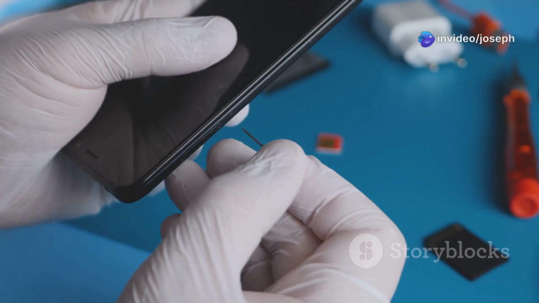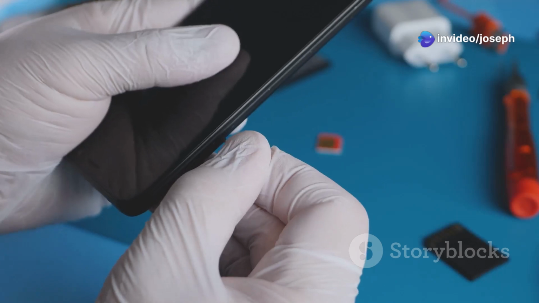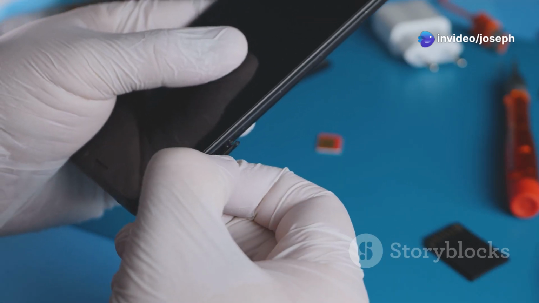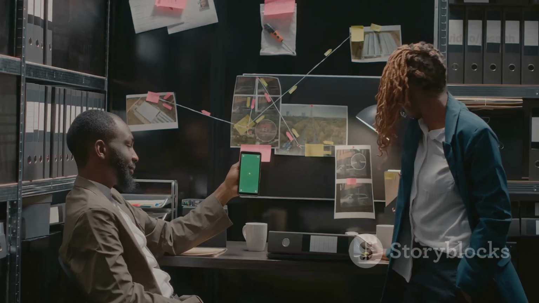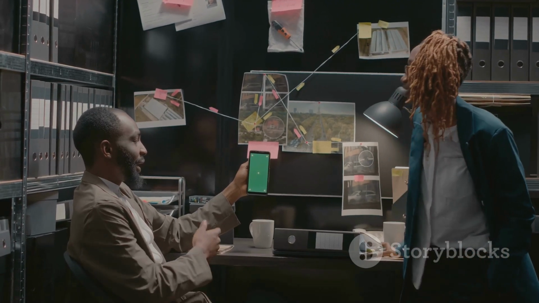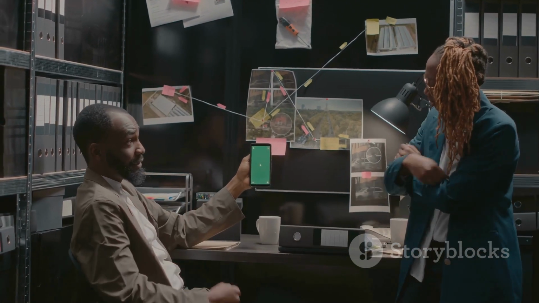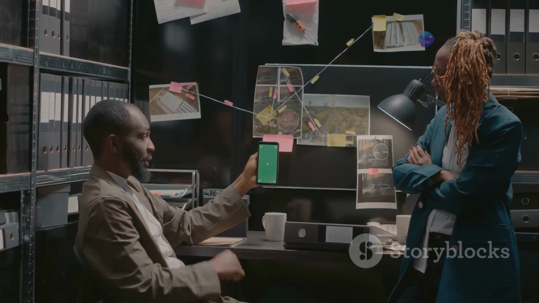In your lab, try this. Set up an old Android or iOS device, install messaging and map apps, simulate user behavior, and use trial tools like Autopsy Mobile or ADB to extract and interpret data. Practicing this hands-on will teach you more than reading any manual.